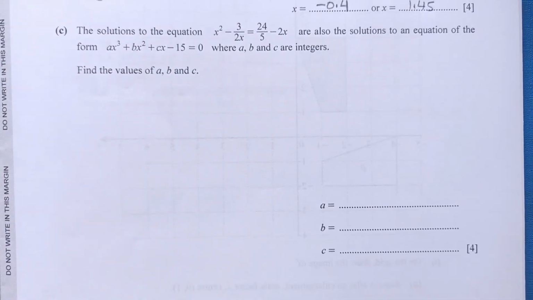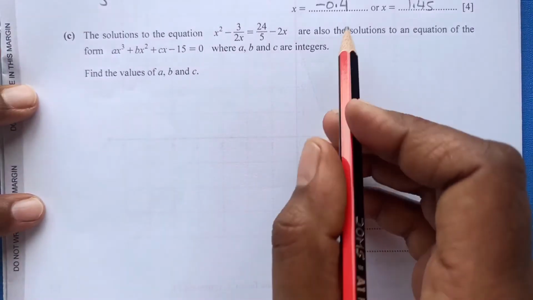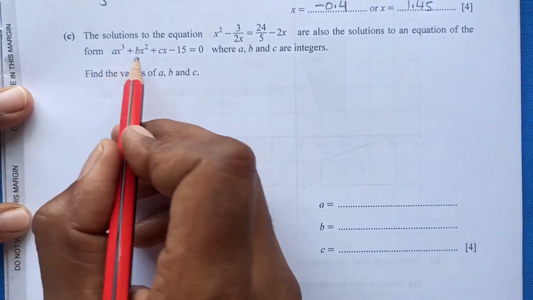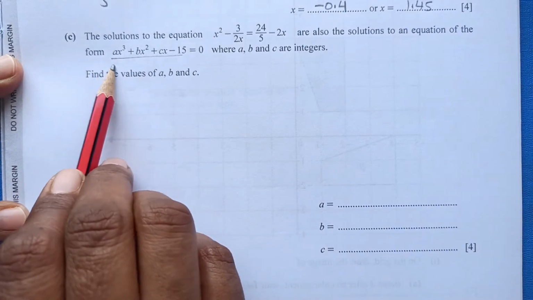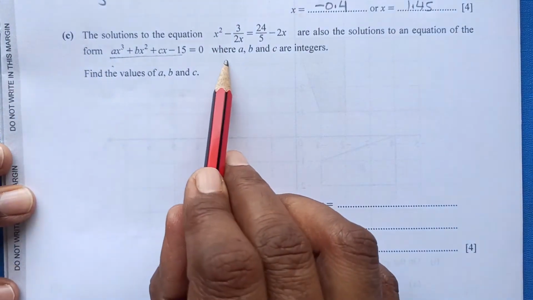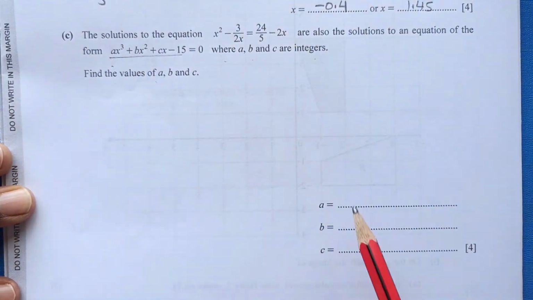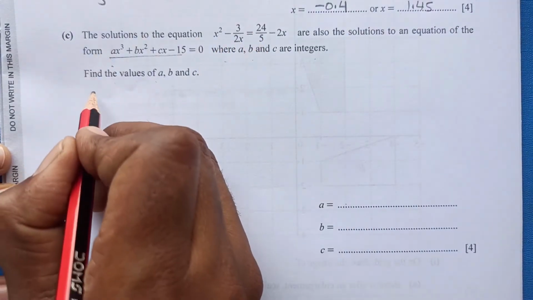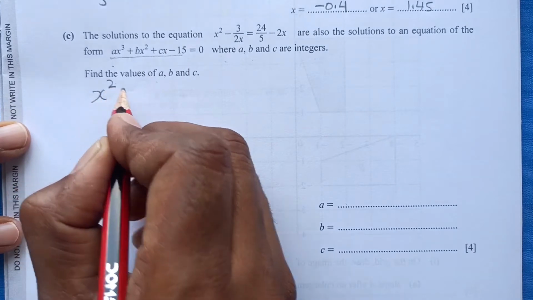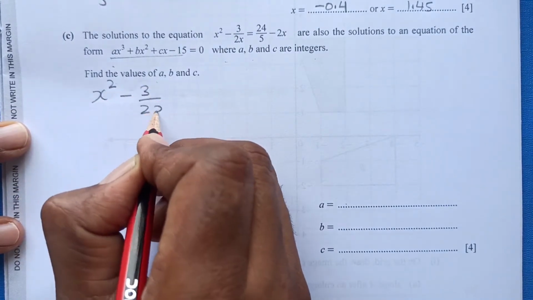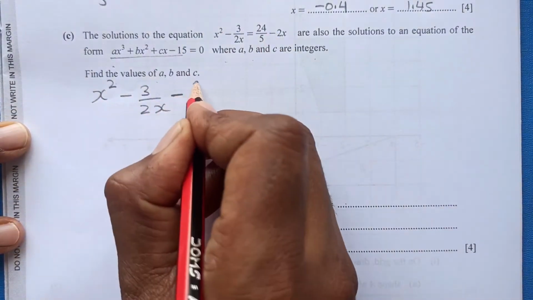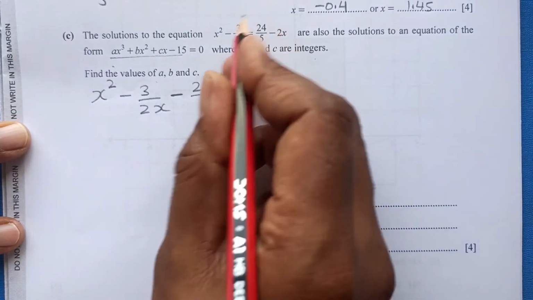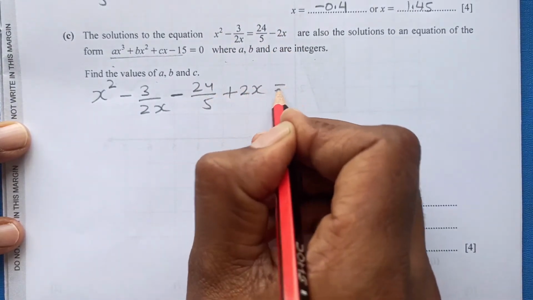Now part C, the solution of the equation, these are also solutions to an equation of the form this one. So you can see this is a cubic equation, where a, b, c are integers, find the value of a, b, c. We need to find out the values of a, b, c. Now we can convert this equation to a cubic equation. So I am bringing this side, 24/5 negative plus 2x, this one.